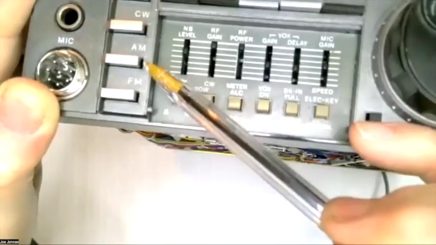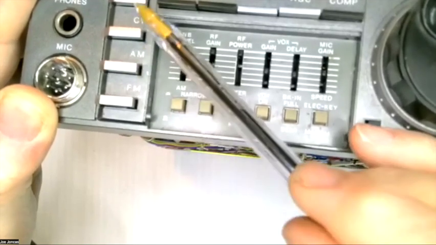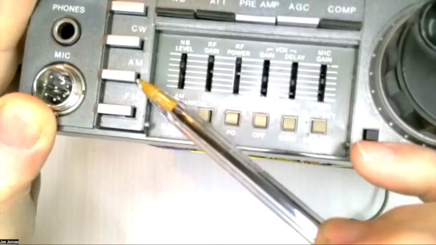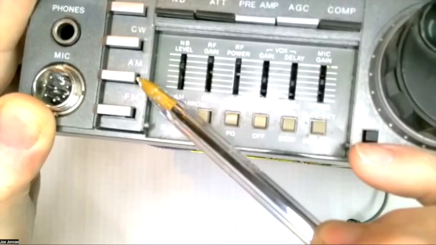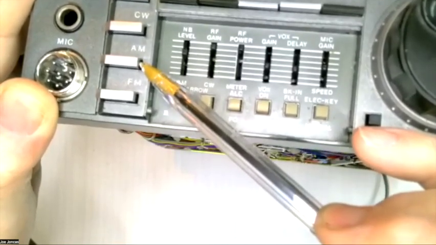Here's AM, amplitude modulation. Now, this is a 100-watt radio. In AM, it only puts out 25 watts. That's because it puts out a constant carrier.